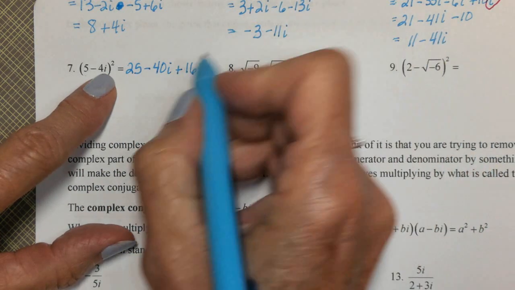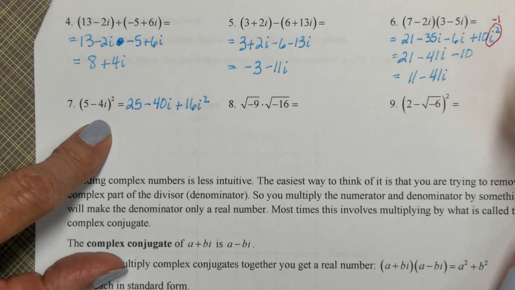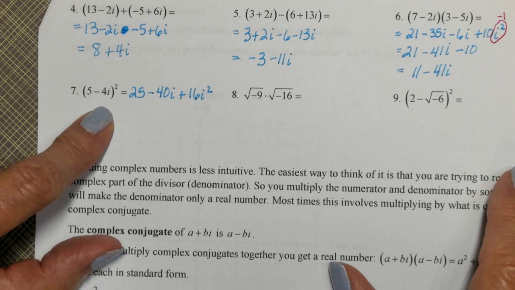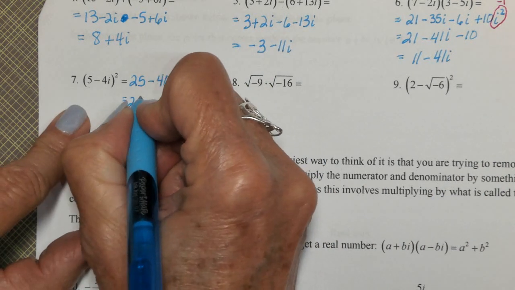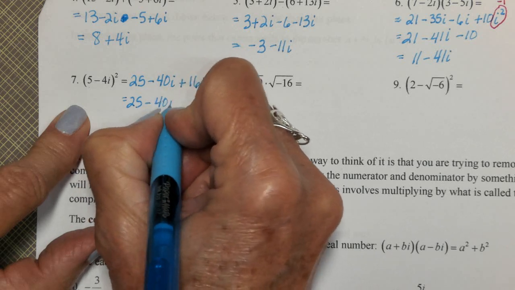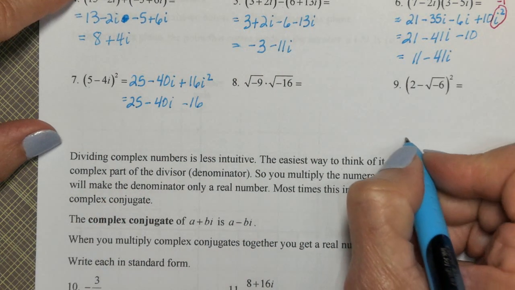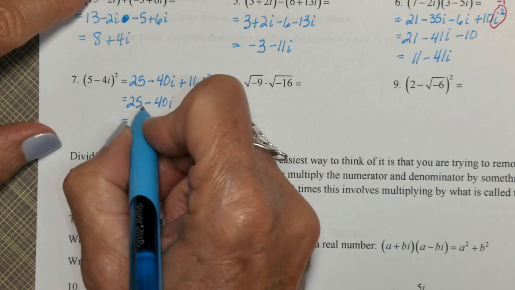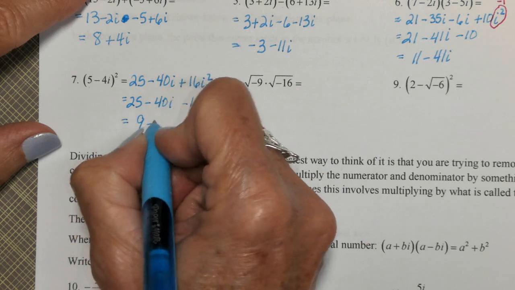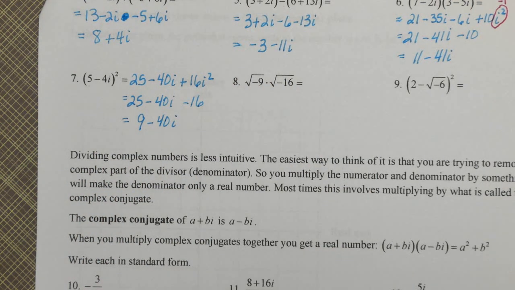Okay? This is what you would get if I wrote it side by side and FOILed it out. Okay? Now you have the i squared, which changes that to a negative 16. i squared is a negative 1. And then 25 minus 16. And we get our answer. Okay?